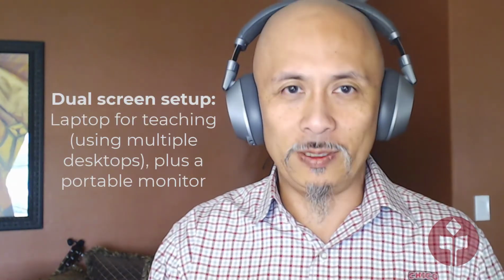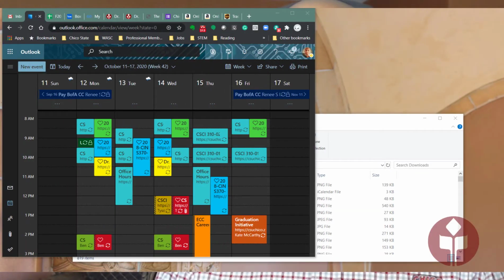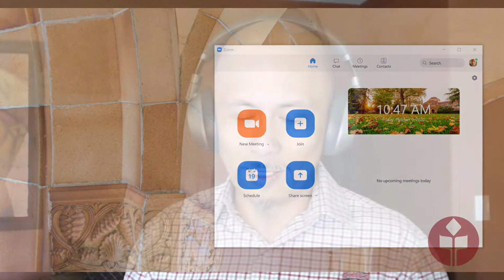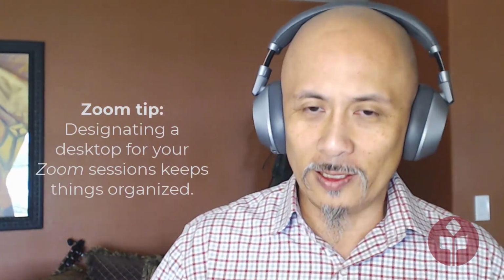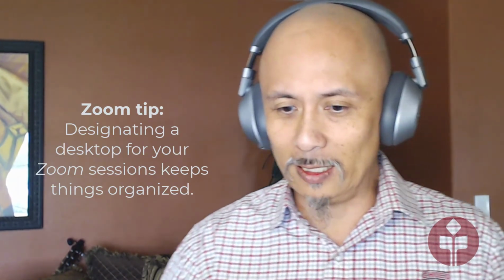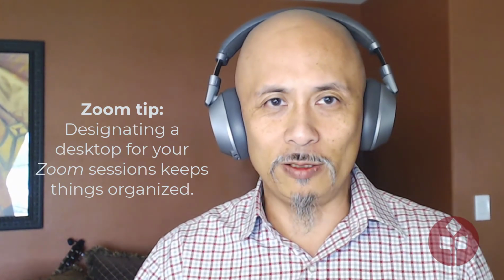So first of all, I have multiple desktops set up. I have a laptop that I use in order to teach my classes, and I also have an extra monitor. So I have two monitors that I use. In addition to the two monitors, I have it set up so that I have two desktops. The main reason why I do that is I typically have one desktop set up primarily for handling my Zoom sessions. So usually before I start my class, I make sure that I have the following set up on the desktop for my Zoom session.